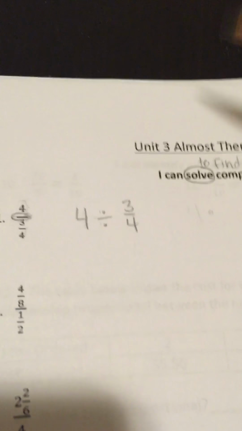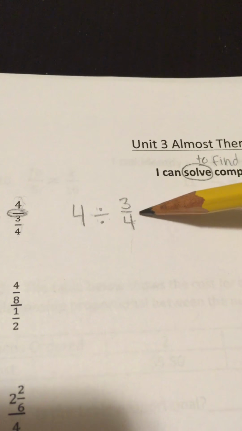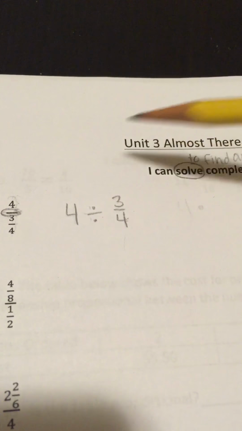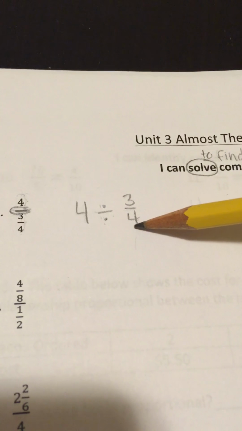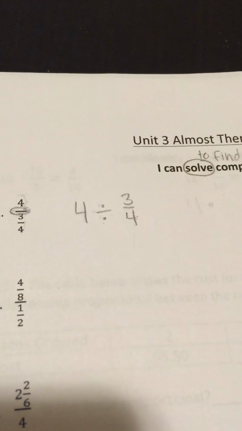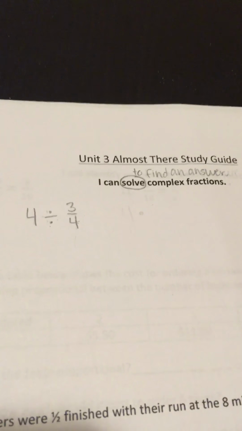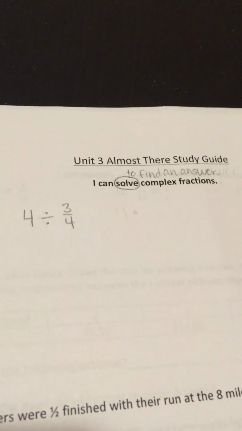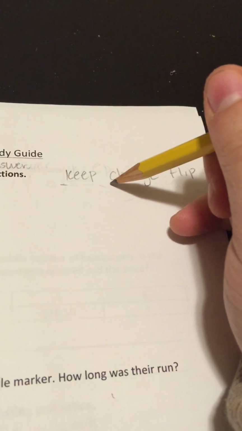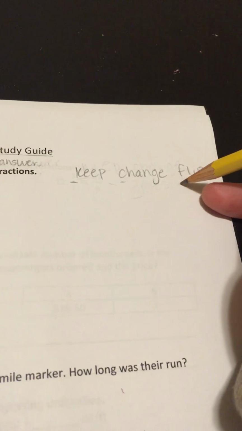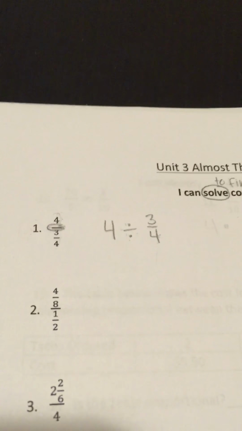All right, now how do we solve a division problem with a fraction? We should all know how to do this. To solve a division problem with a fraction, we have to do keep, change, flip, right? Keep, change, flip. That's how we solve our division with a fraction. Keep, change, and flip. So if you don't have this written down, your corrections should look like this paper.